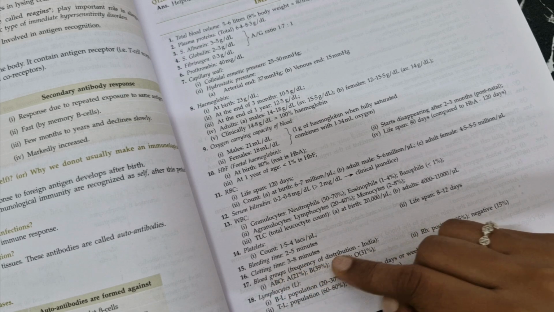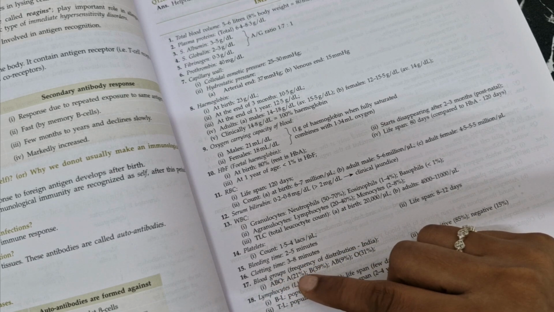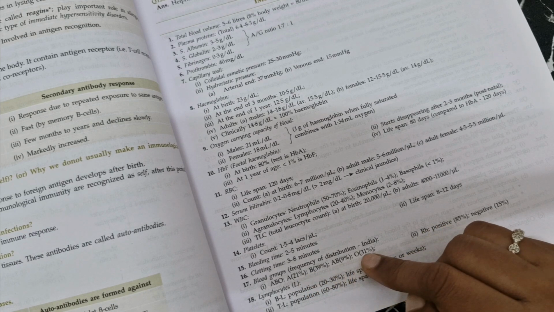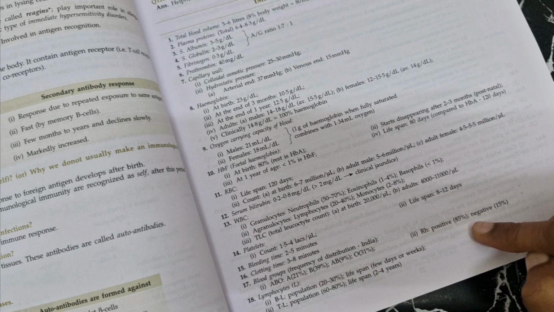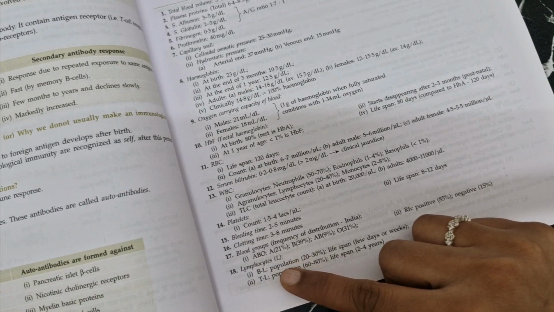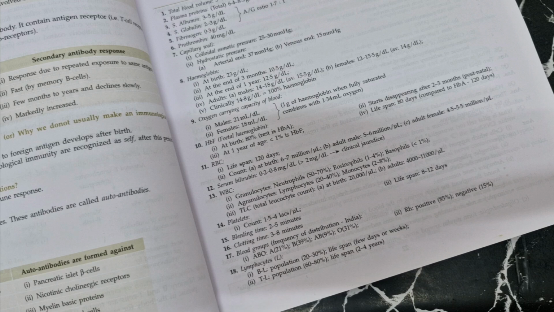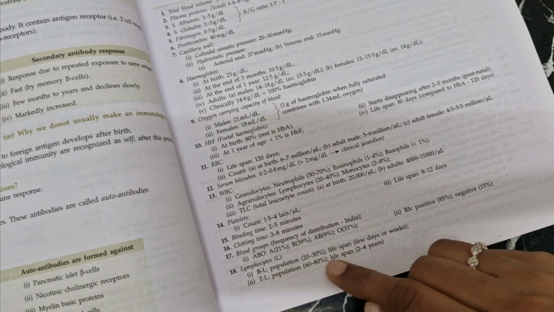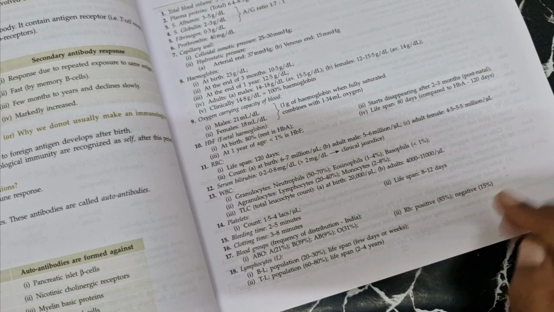Blood group frequency of distribution in India. ABO blood group: A is 21%, B is 39%, AB is 9%, O is 31%. Rh positive is 85%, negative is 15%. Lymphocytes: B lymphocyte population is 20 to 30%, with a lifespan of a few days or weeks, whereas T lymphocyte population is 60 to 80%, with a lifespan of 2 to 4 years.